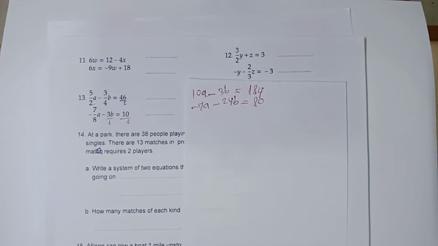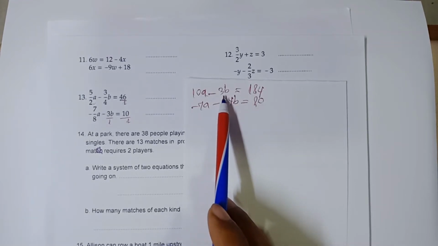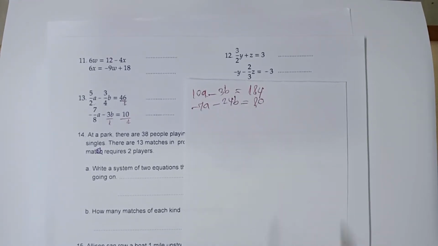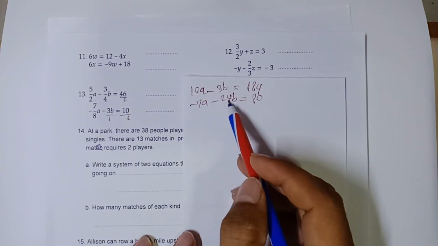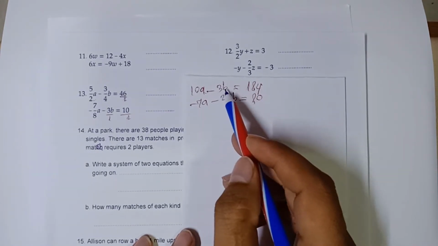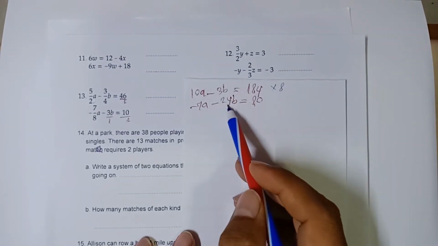Once you have it like that, now which one do we prefer to eliminate? In this case, I will eliminate b. So b will be eliminated at 24. So to get 24, I will multiply this by 8. 8 times 3 is 24.